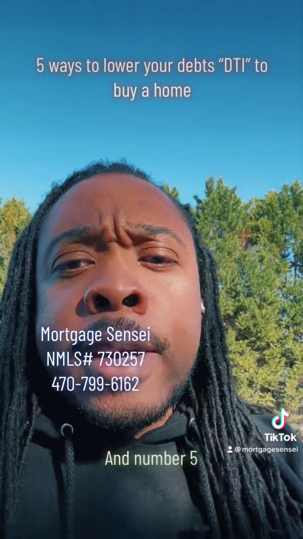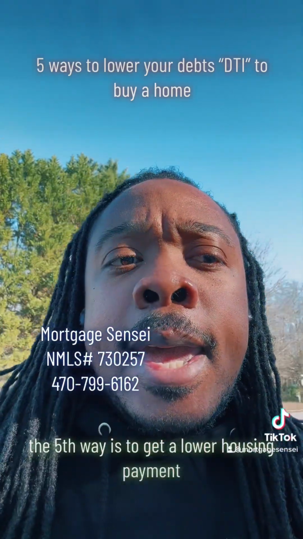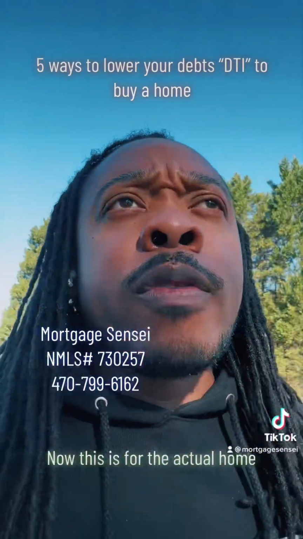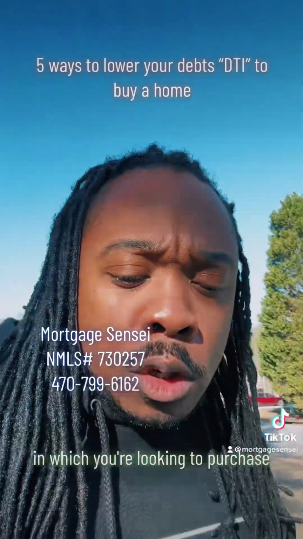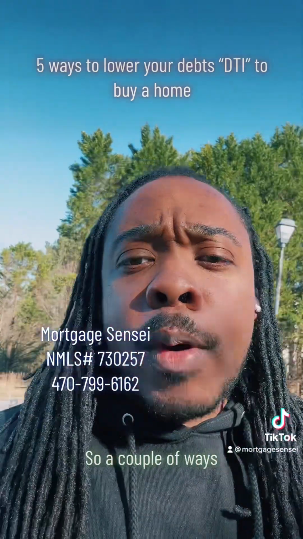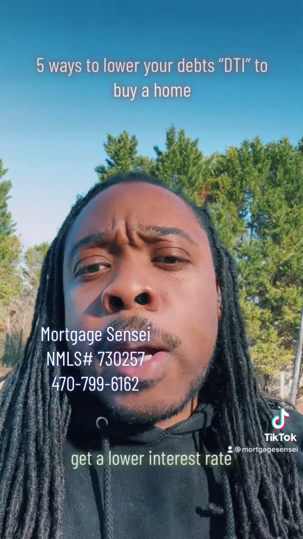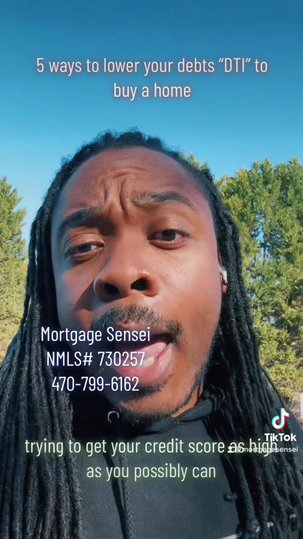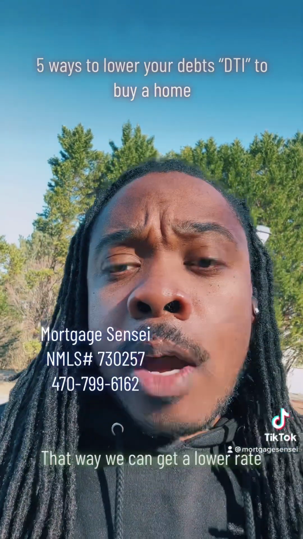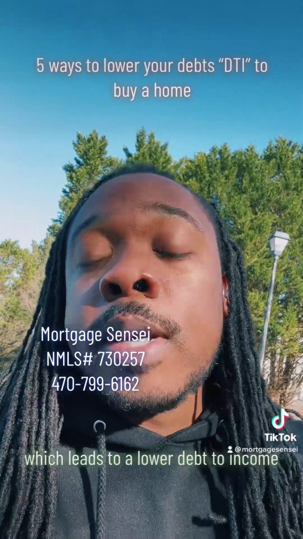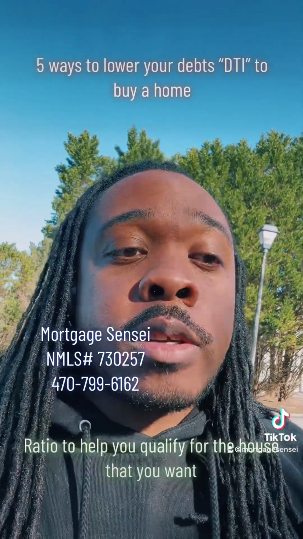And number 5, the fifth way, is to get a lower housing payment. Now, this is for the actual home which you're looking to purchase, right? This is what we're talking about. So a couple of ways, just as an example: get a lower interest rate. That's directly tied to trying to get your credit score as high as you possibly can. That way we can get a lower rate, which leads to a lower payment, which leads to a lower debt to income ratio to help you qualify for the house that you want.